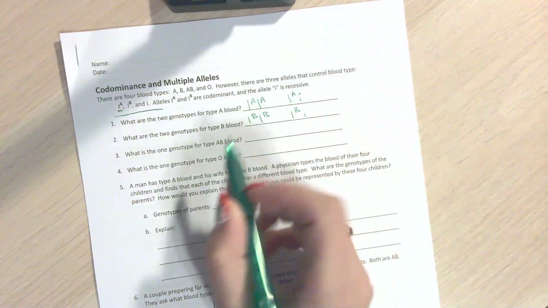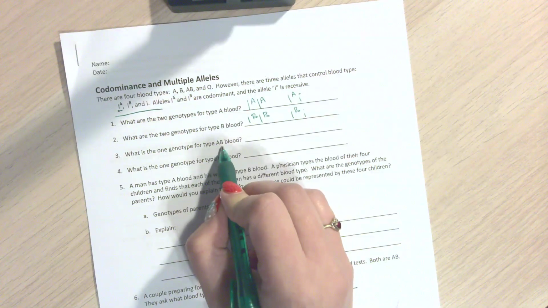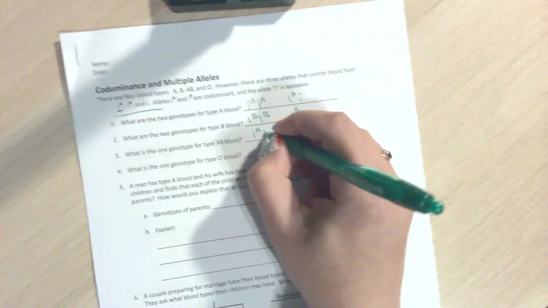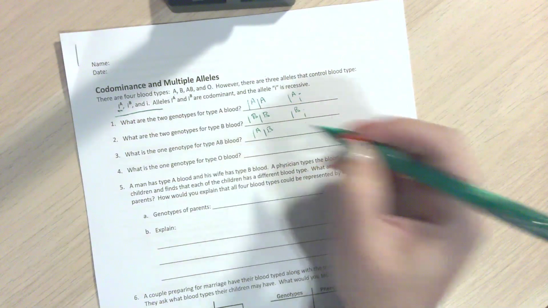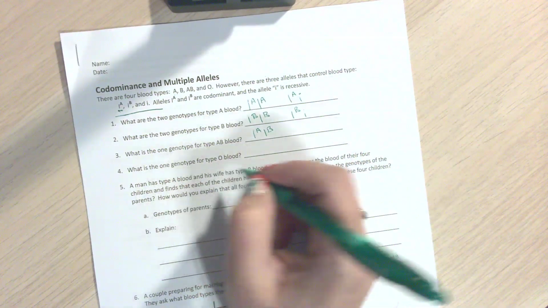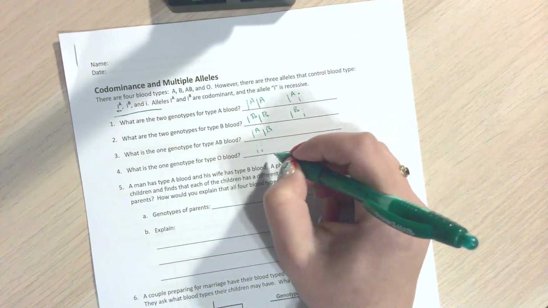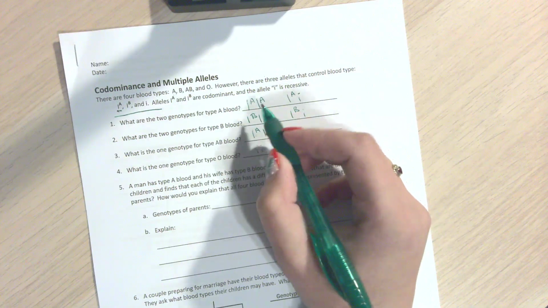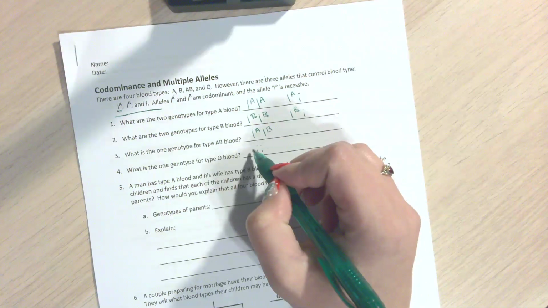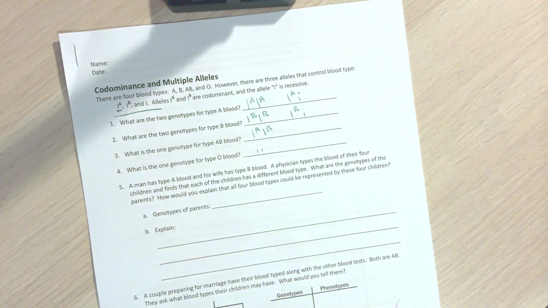There is only one genotype for AB blood because there's only one way to show both of these alleles, and that is one A allele and one B. And there's only one genotype for O blood, which is two little i's, because again, if anything else was paired with this i, it would show the other type of blood. So if there was an I^A in front of it or an I^B in front of it, it would show the other blood, because the little i for O is just recessive.